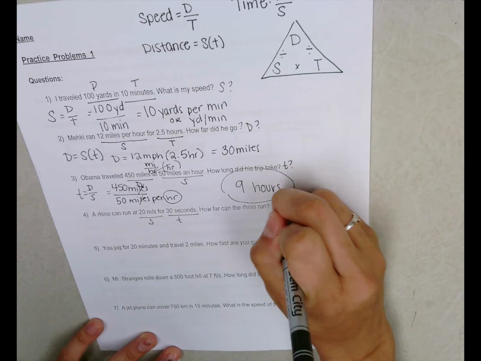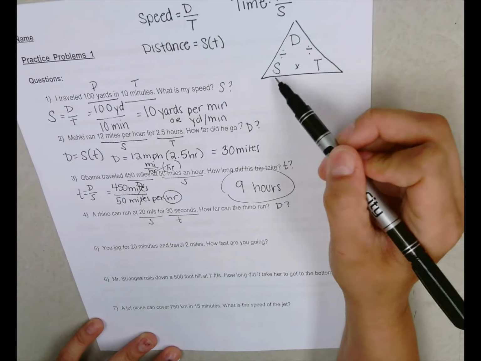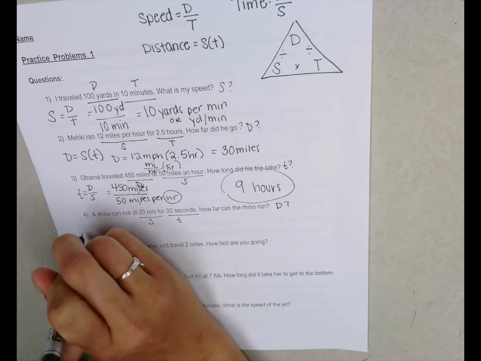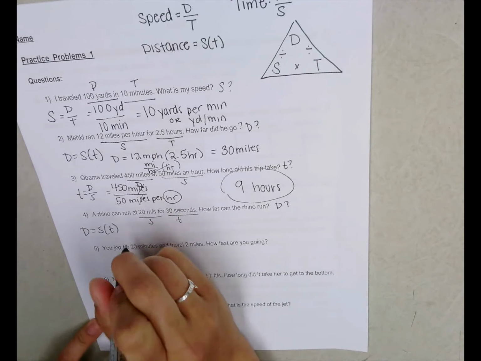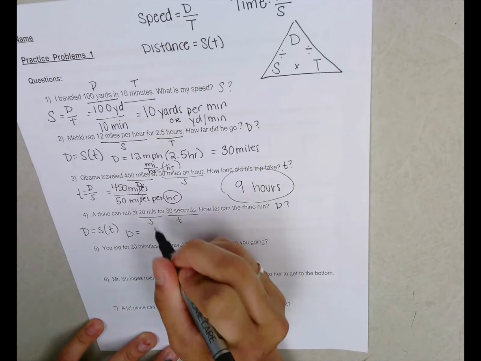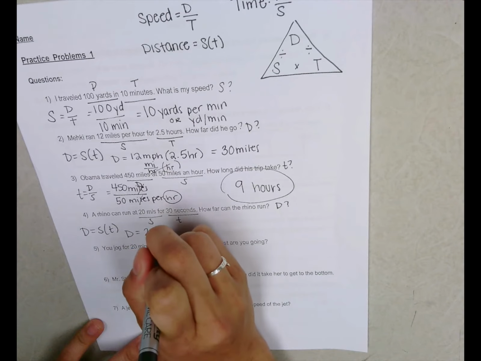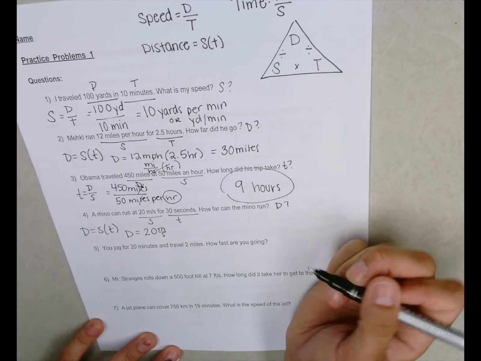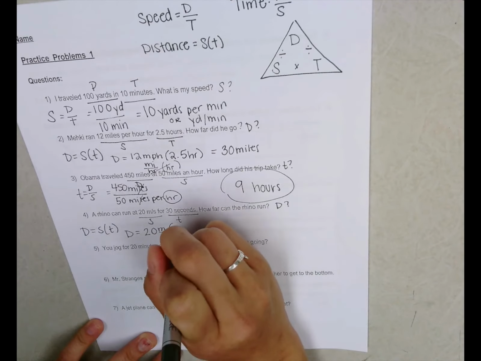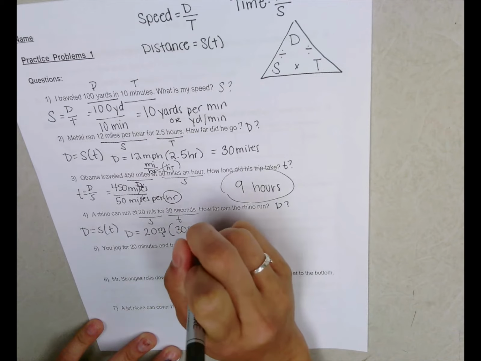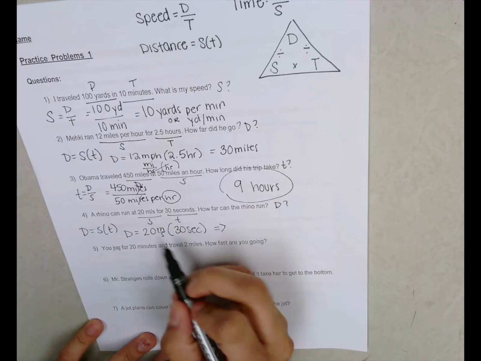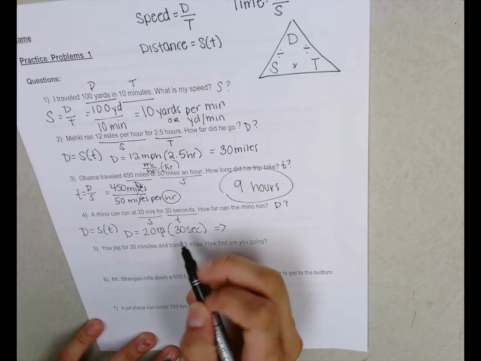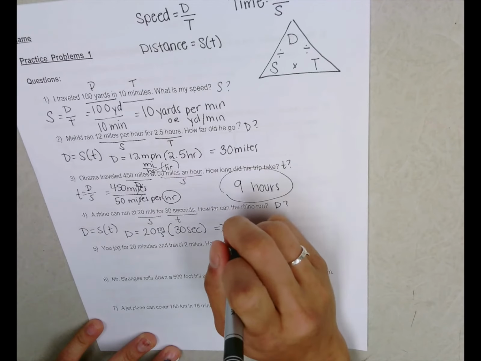So what is the distance? We know that distance is equal to speed times time. So distance is equal to speed times time. All we do is we say distance is equal speed. We know it's 20 meters per second times 30 seconds. So 20 times 30 gives us 600.